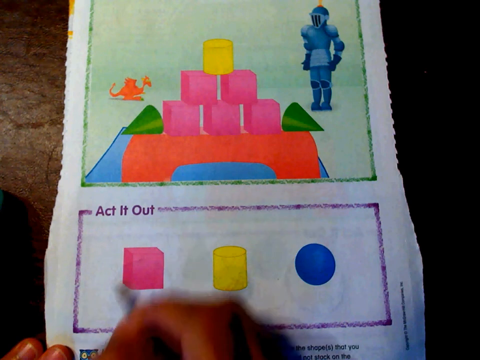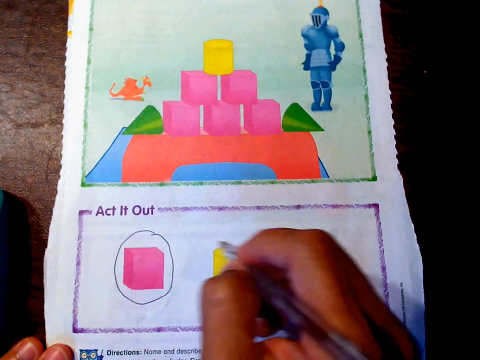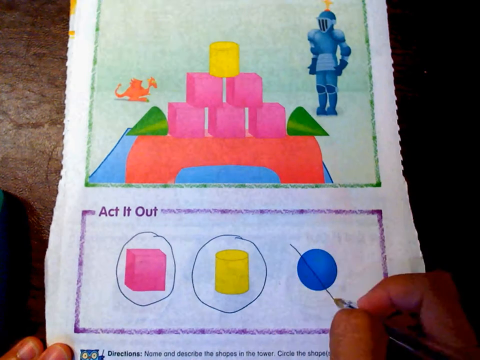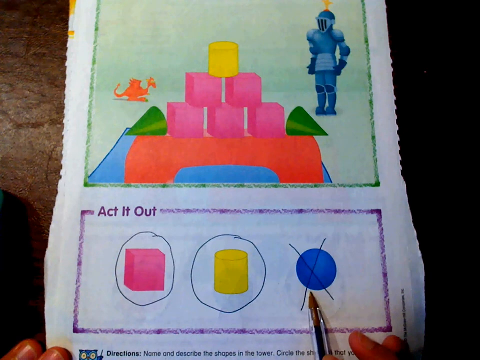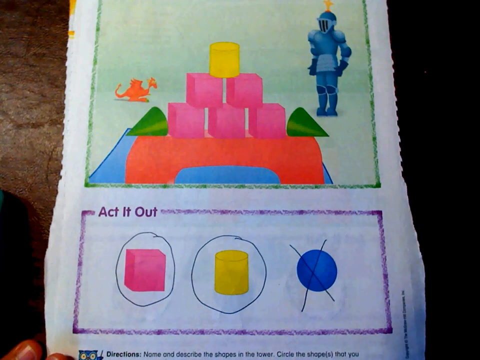Good job, boys and girls. If you remember what we've learned so far, you should have circled the cube and the cylinder. Both of those are stackable shapes. And put an X on the sphere. A sphere rolls and would roll off. Good job, boys and girls.